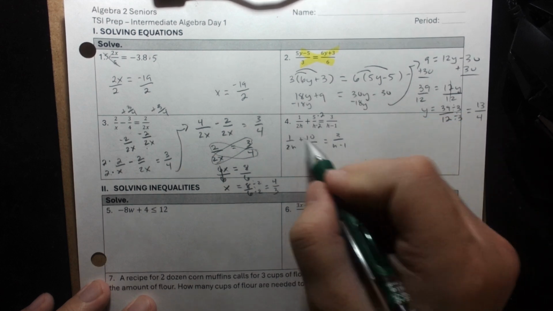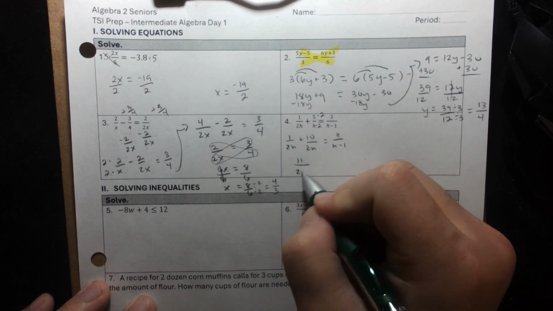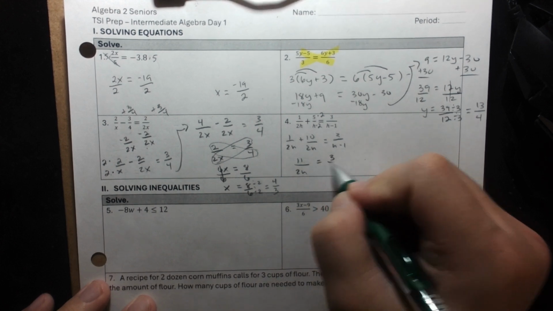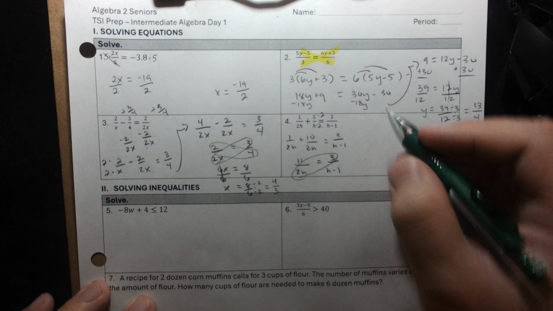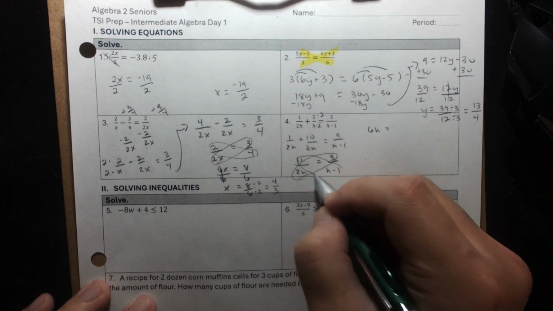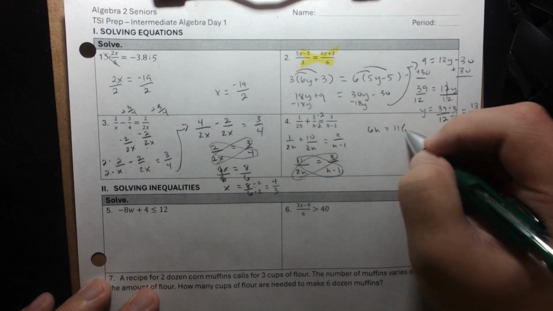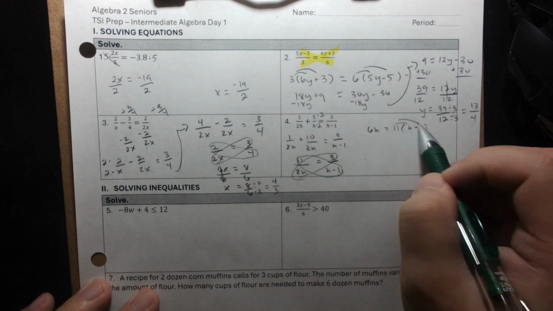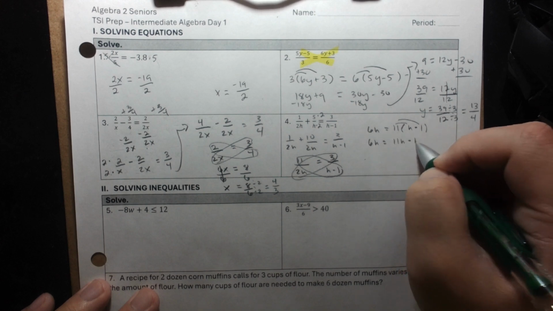And I can go ahead and add these fractions here. So 1 plus 10, that's 11, and then you keep the denominators. Okay? So 11 over 2h equals 3 over h minus 1. We will cross multiply, so 3 times 2h, that's 6h, equals the 11 times the quantity of h minus 1. I can distribute the 11 to each term here, so 6h is equal to 11h minus 11.